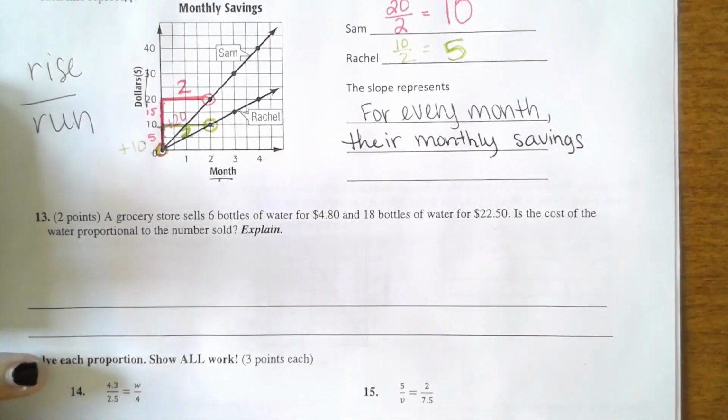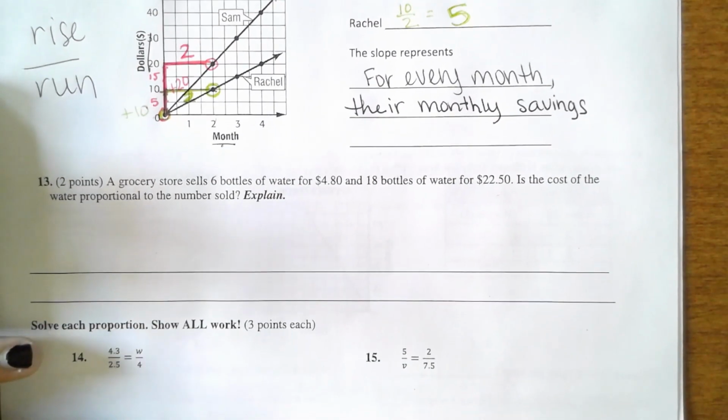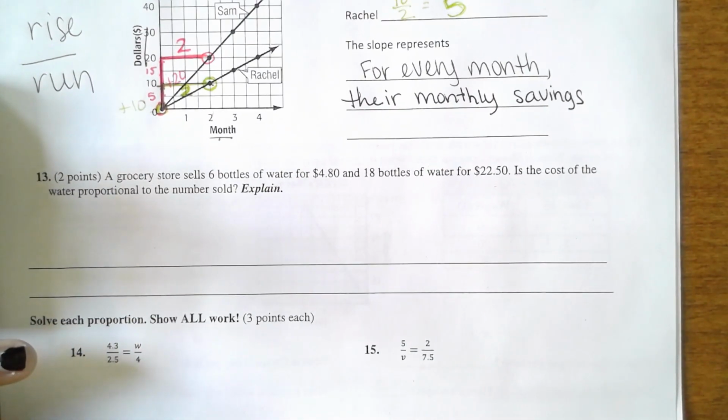All right, 13. A grocery store sells 6 bottles of water for $4.80 and 18 bottles of water for $22.50. Is the cost of the water proportional to the number sold? So again, a couple different ways you could do this. The way that the book taught it was to create ratios and reduce them, and if they equal each other, then they are proportional, and if they don't, then they're not proportional.